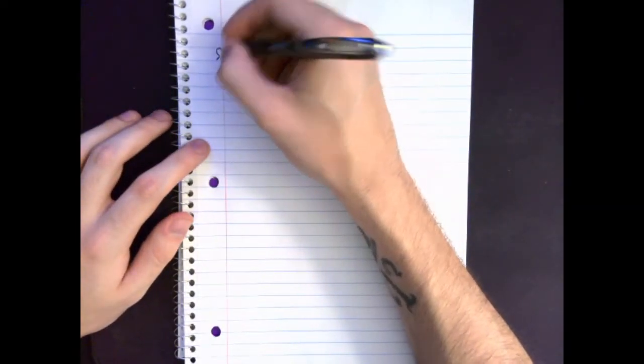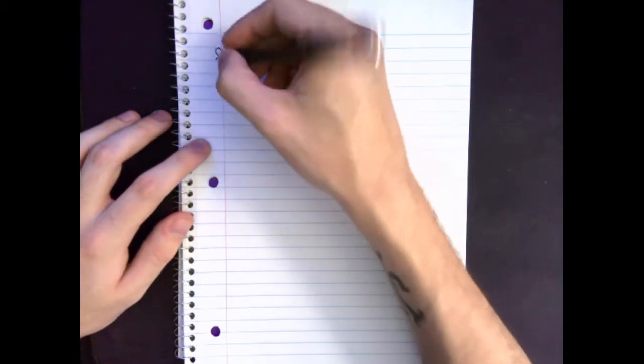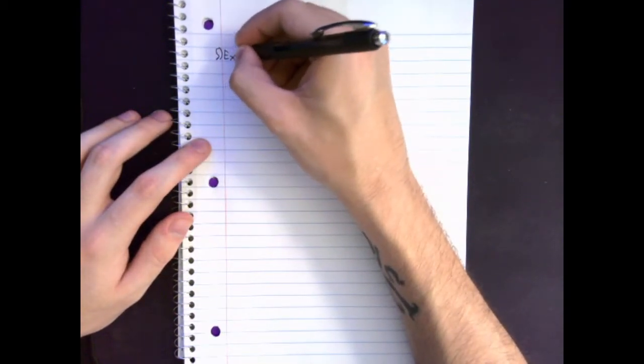All right, so the next kind of function I want to differentiate is the exponential functions.